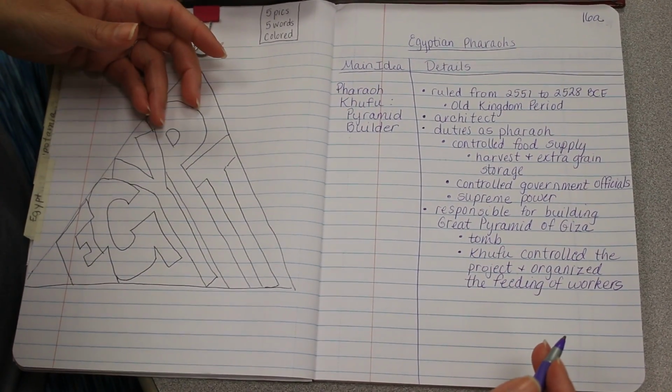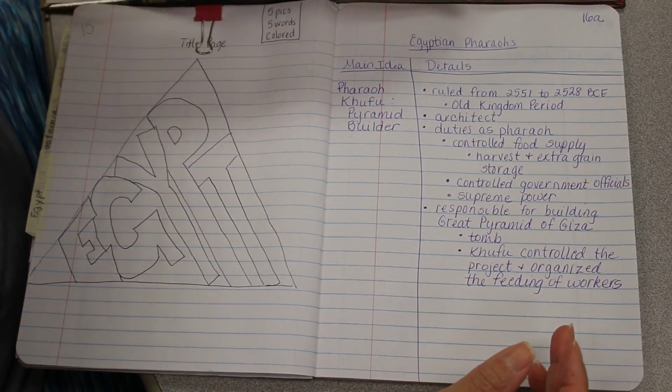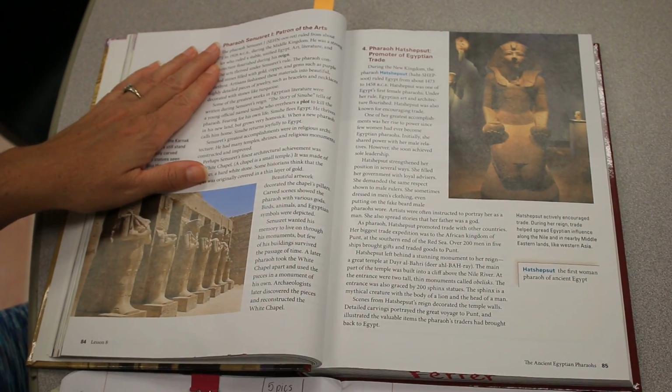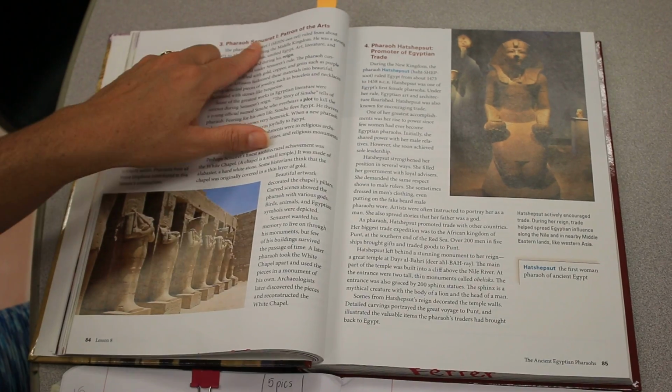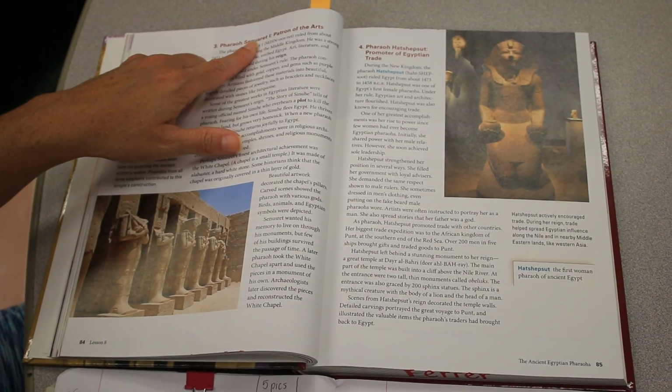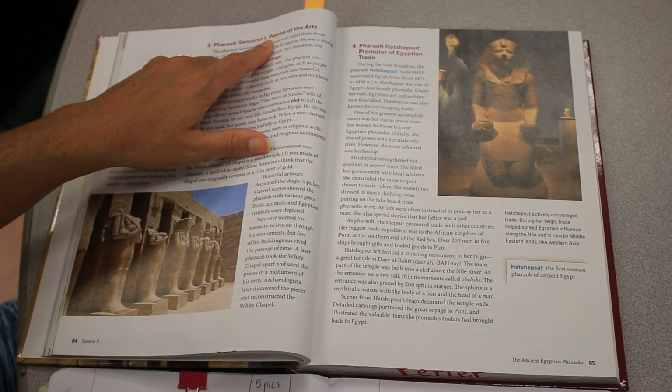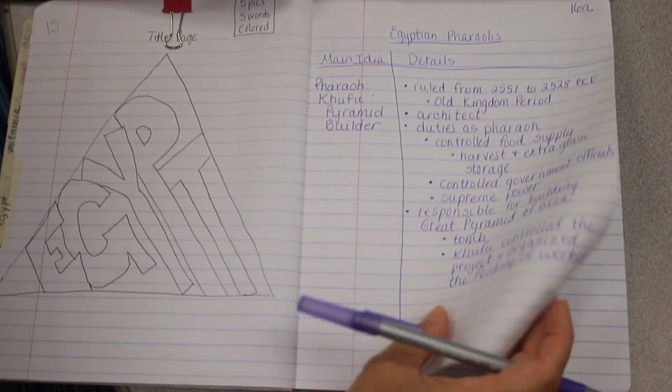Now when you stop this video, you're going to turn the page to section 3. You're going to follow the same process that we just did for Pharaoh Senusret, the patron of the arts. You're going to turn to the next page in your journal.